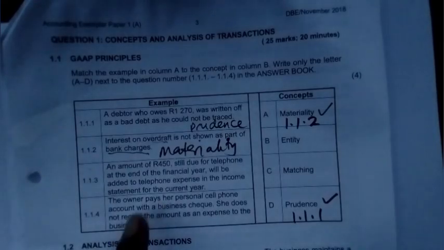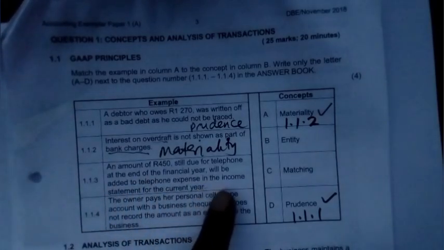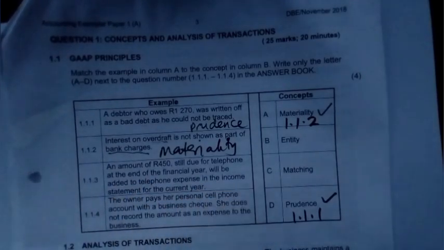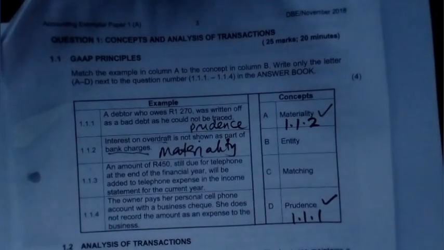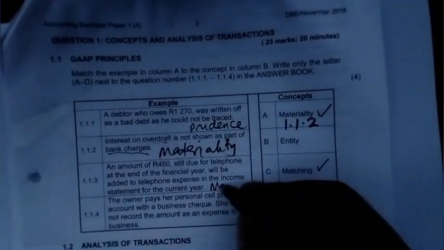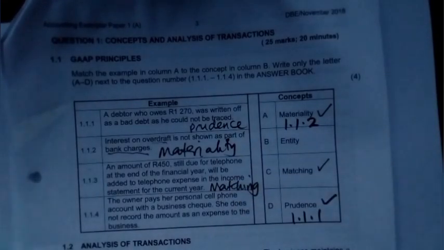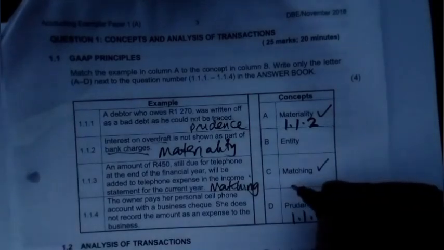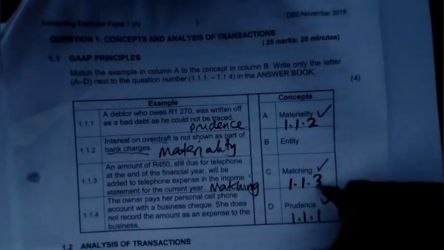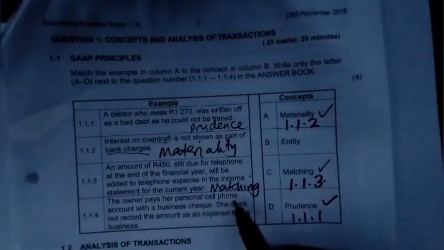Then number 3, an amount of 450 still due for the telephone at the end of the financial year will be added to the telephone expense in the income statement for the current year. Why? Even though it hasn't been paid, this amount relates to the current financial year. So this is going to be the principle of matching. In other words, expenses and income relating to a specific accounting period must be recorded in the same accounting period. So this is 1.1.3.